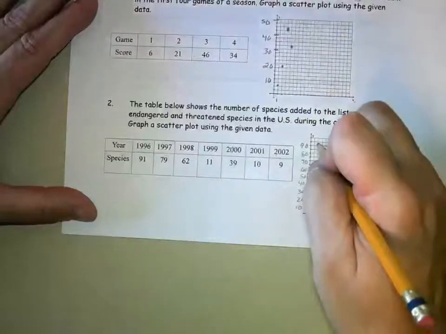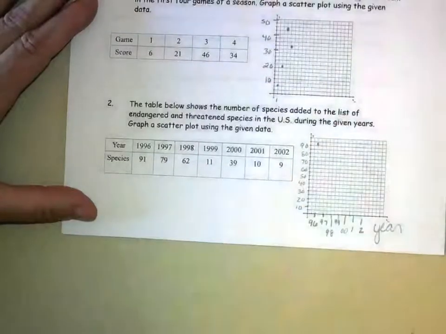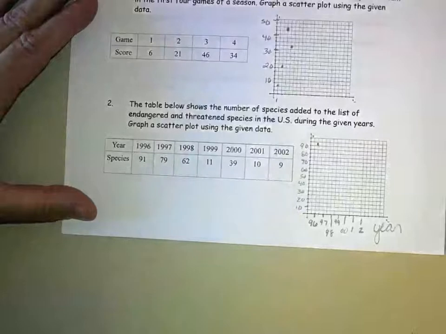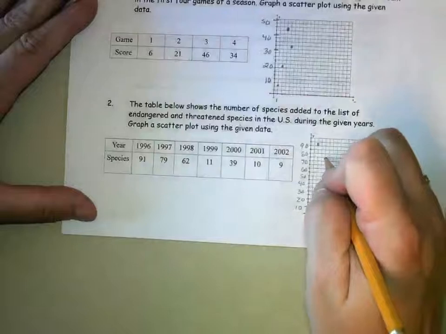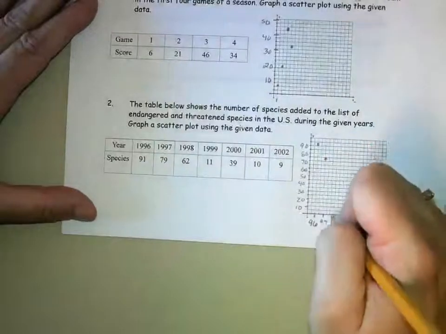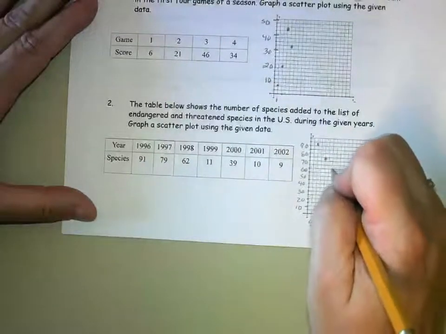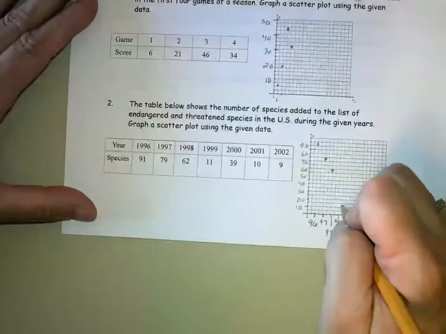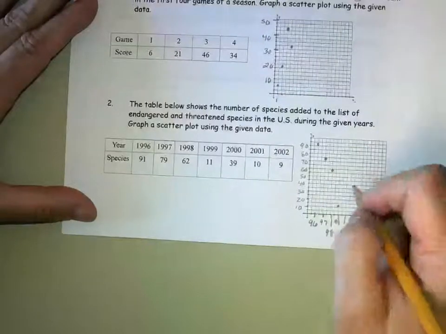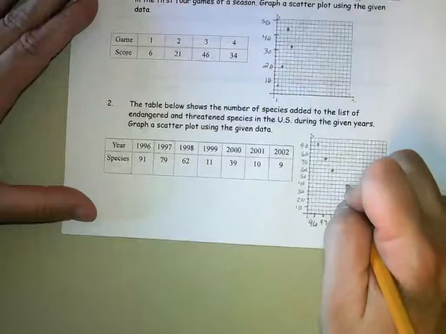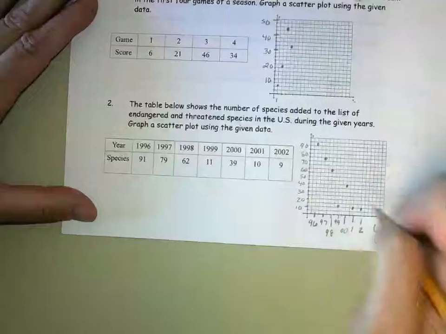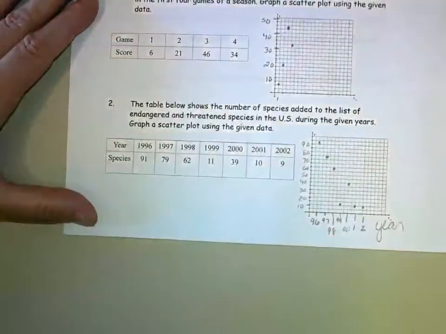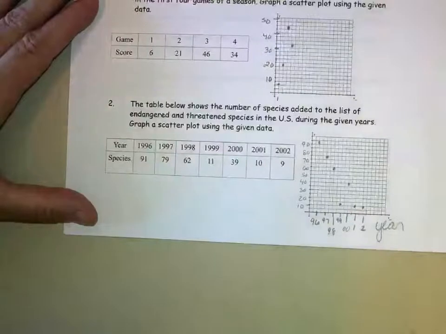In 1996, 91 species of animals were added to the endangered species list. 97, there were 79. 98, there were 62. 99, there were 11. 2000, there were 39. 2001, there were 10. I'm sorry, 2002, there were 9.